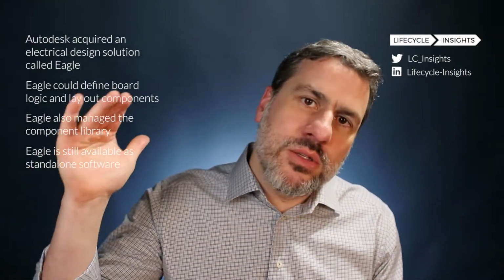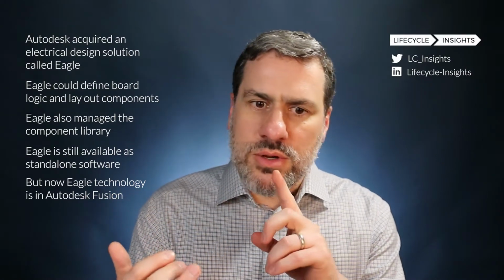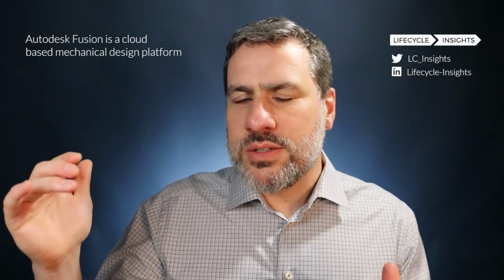But what they have been doing is integrating that into the Fusion platform. If you're not familiar with the Fusion platform, this is the cloud-based offering that you use through a browser to do mechanical design. There are PDM capabilities, there are PLM capabilities. It is expanding over time, specifically for design and manufacturing. So they have now made Eagle, well, they're calling it Fusion Electrical, or ECAD, available on the cloud as part of Fusion.